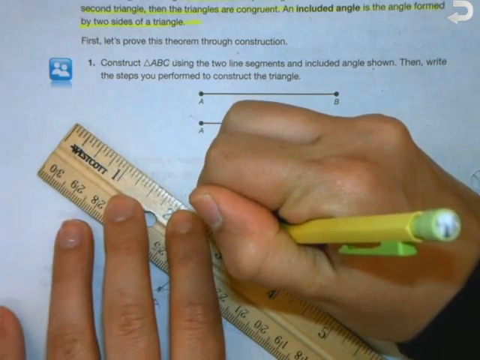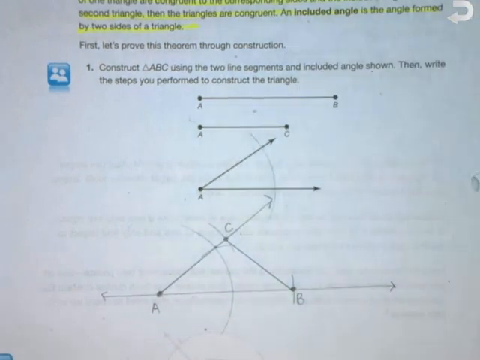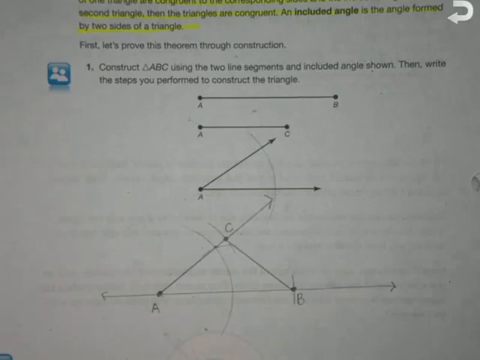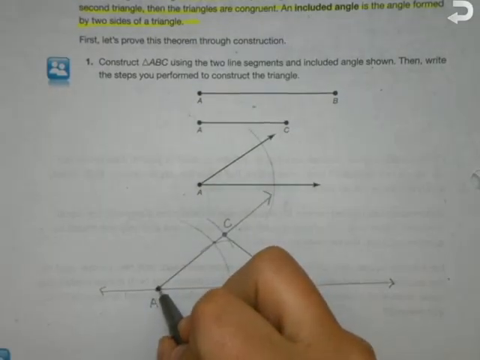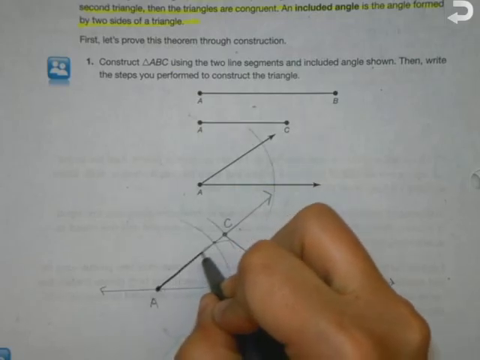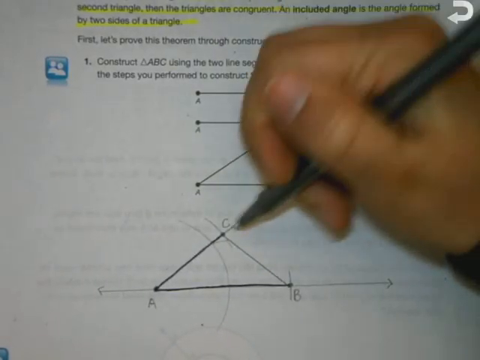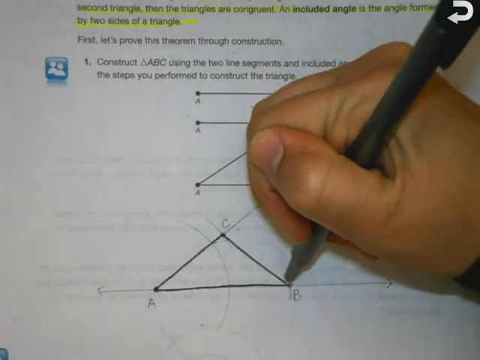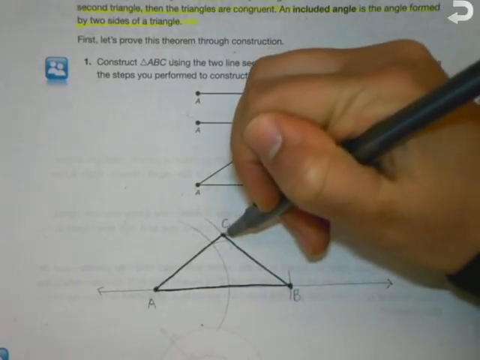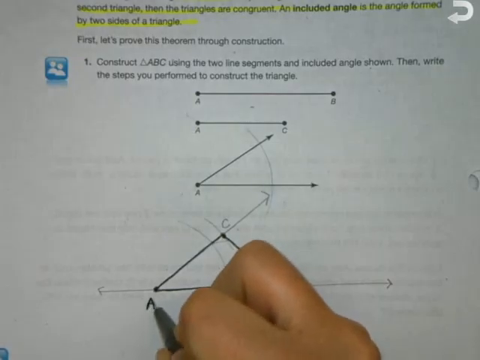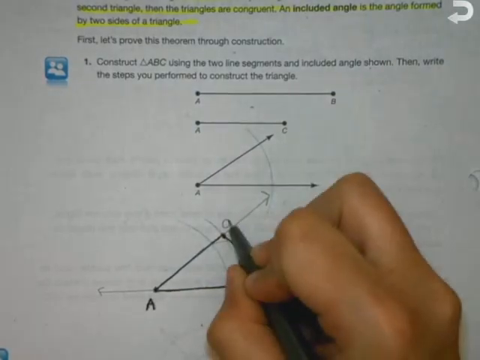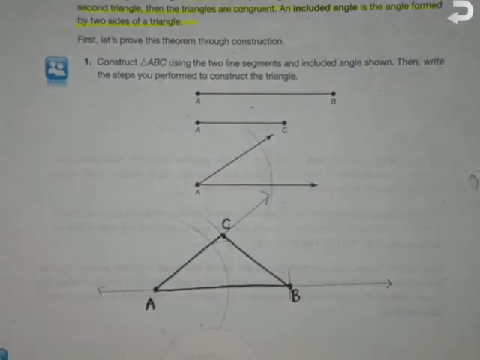Okay. So your triangle should look something like that. I'm going to outline mine in ten. Okay. So it really didn't matter if we constructed AB and then the angle and then AC. We could have also done the angle and then the two segments. Okay. But your triangle should look like that.